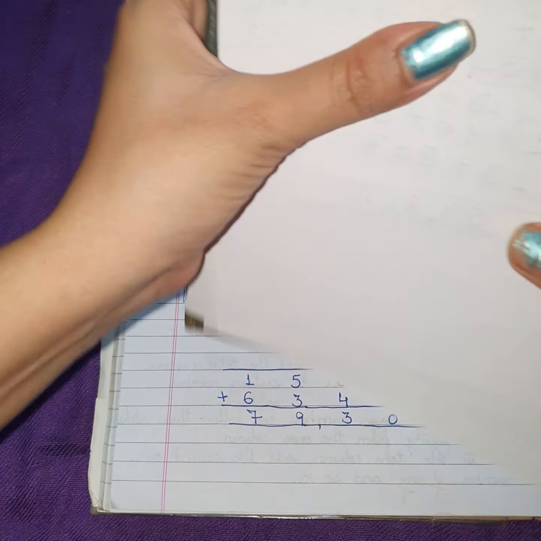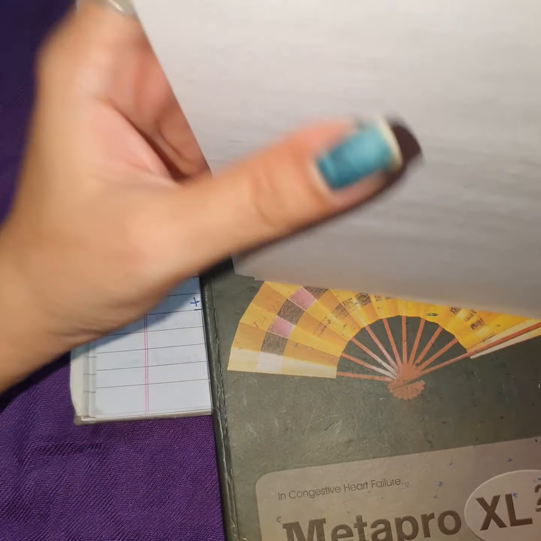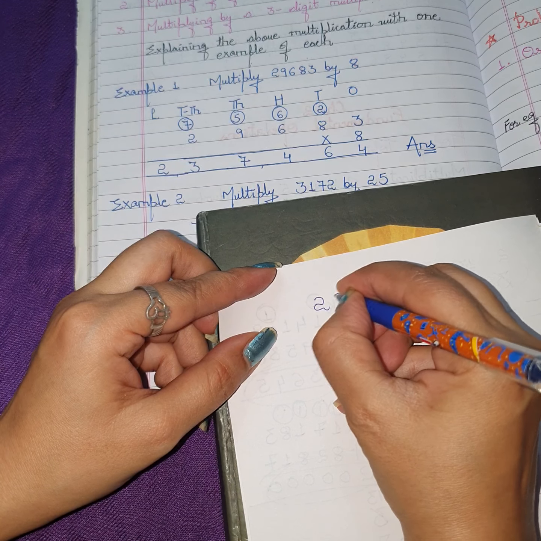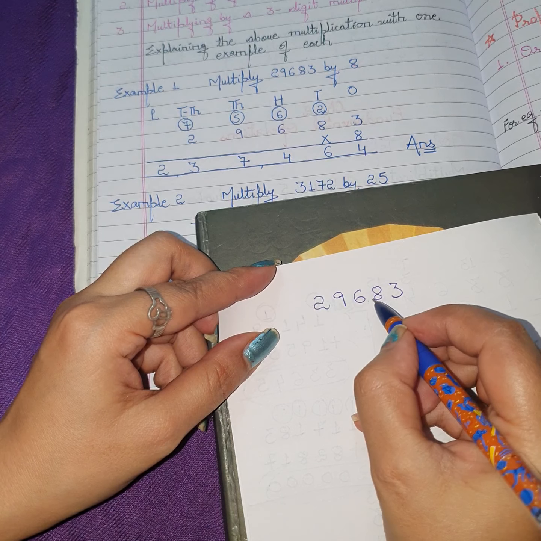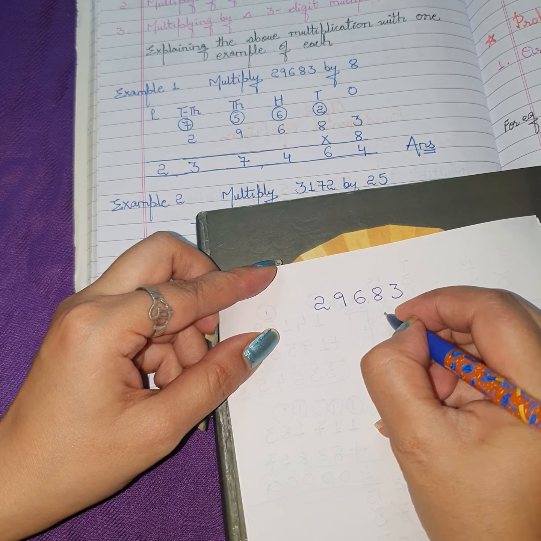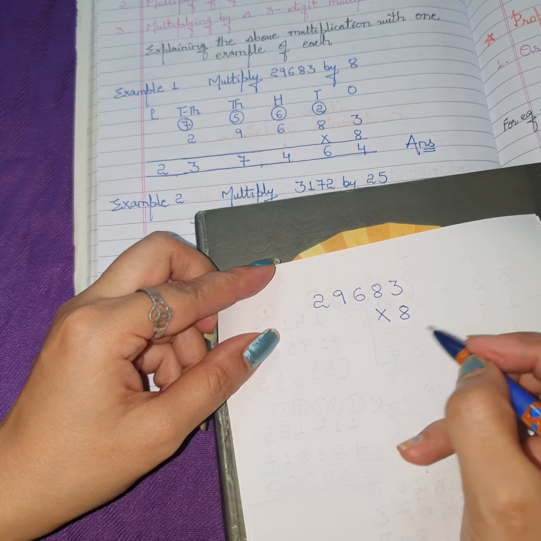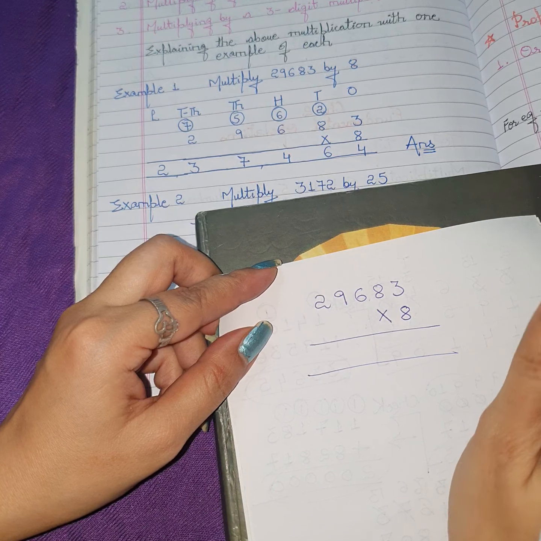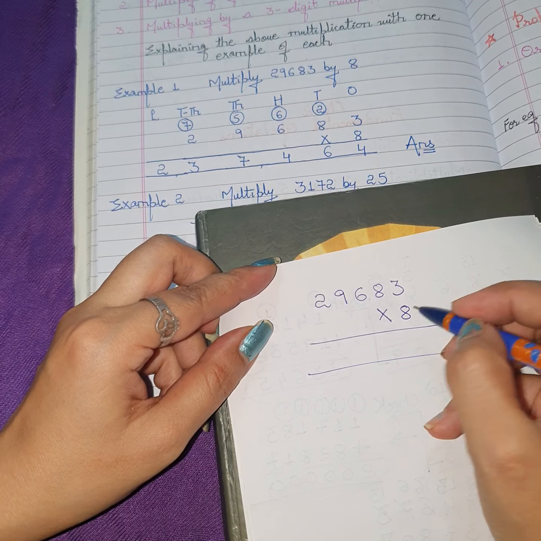Here directly I am solving in front of you to explain the topic well. See, first of all, if you have to multiply a number, any number, here I am taking the example 29683. You can see that it is a 5-digit number and I am multiplying it by a 1-digit number. Then how to multiply this number? See, you should know the table. Firstly, student, you should know the tables at least till 20, okay, to get the multiplication.